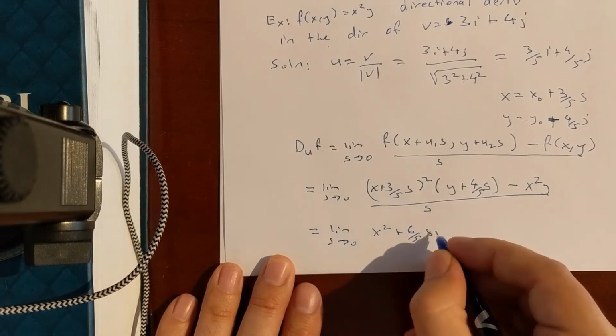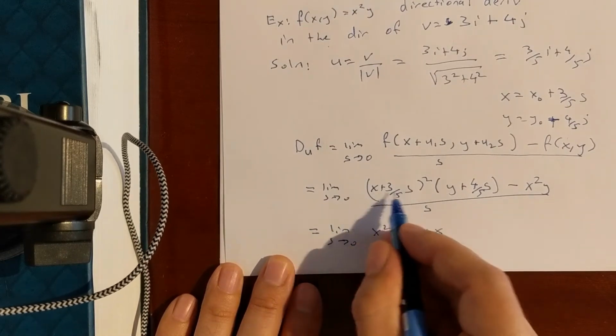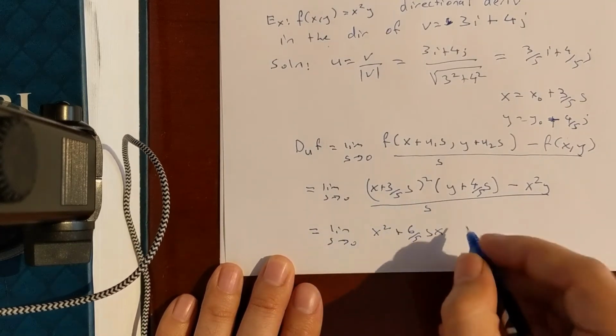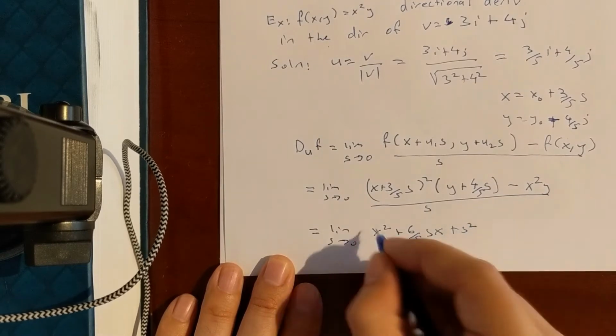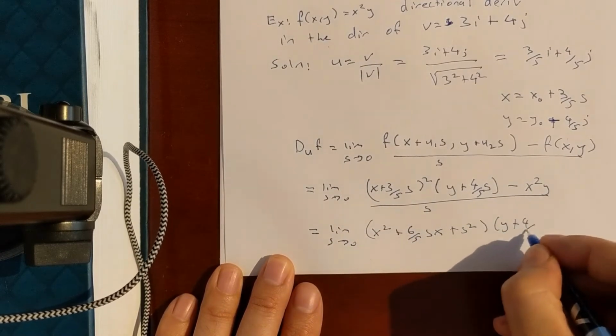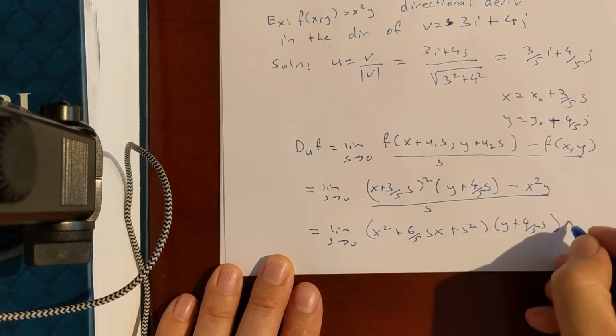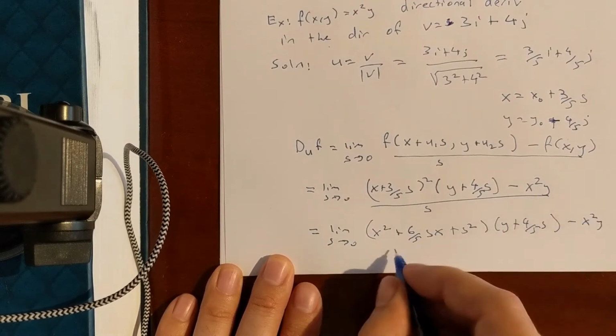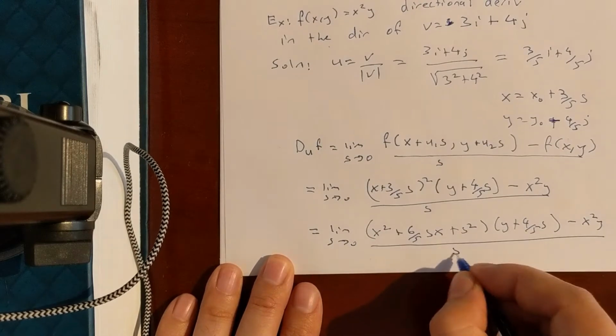Okay, xs. It's gonna be twice this. All right, s times x. Plus I have an s squared. That's just the first guy opened up. And then plus 4/5 s, okay, minus x squared y all over s, okay?